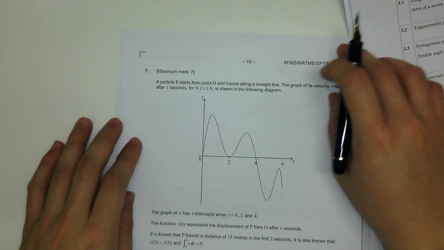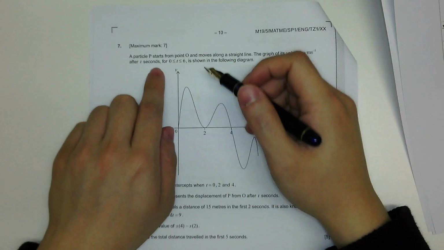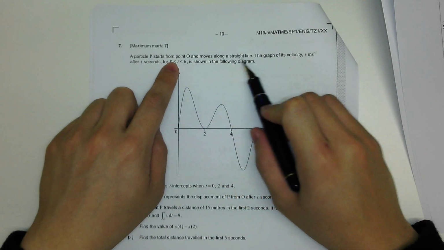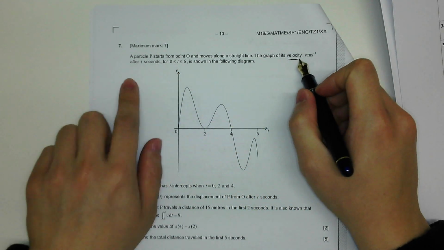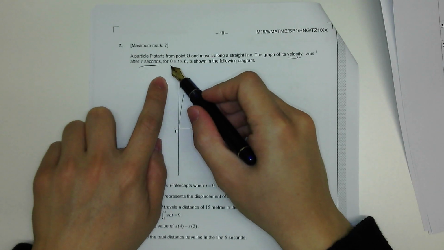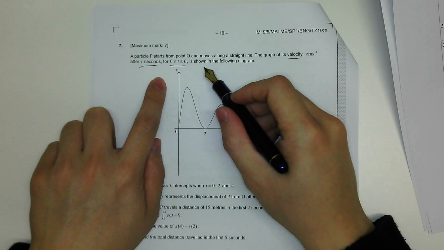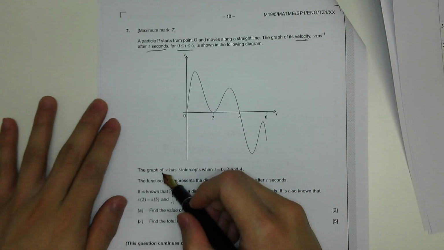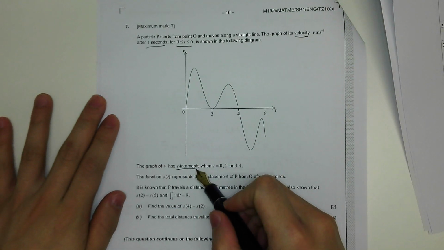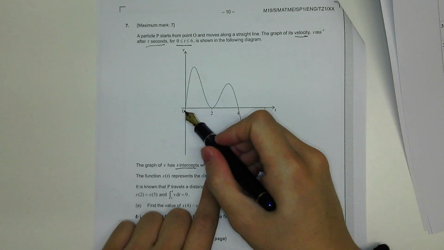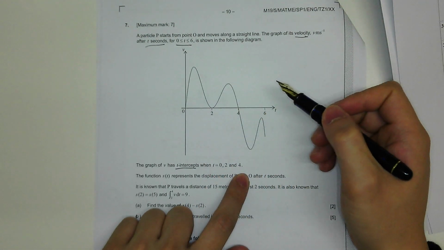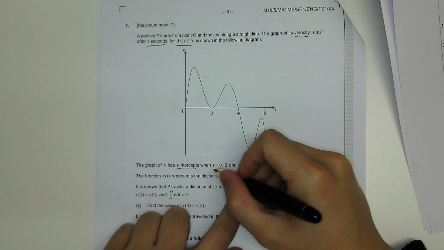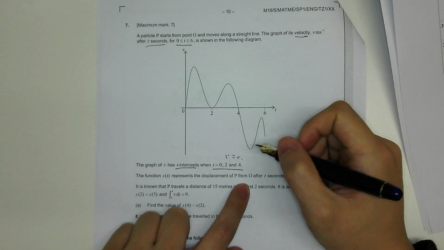So the last question of section A. A particle starts from point O and moves along a straight line. The graph of its velocity after t seconds, for t between 0 and 6, is shown in the following diagram here. The graph of v has t-intercepts at 2 and 4. So that means at times 2 and 4, the velocity equals 0.